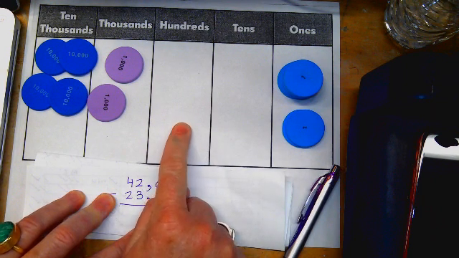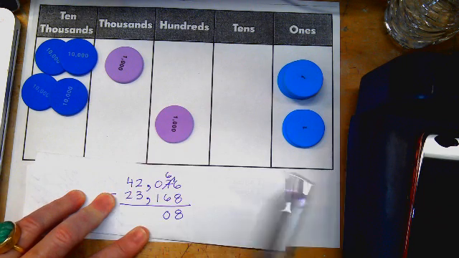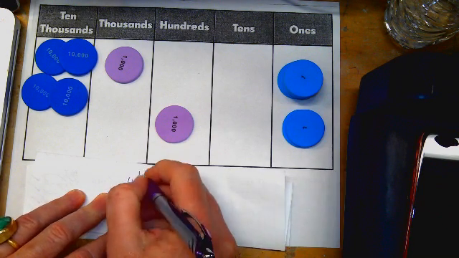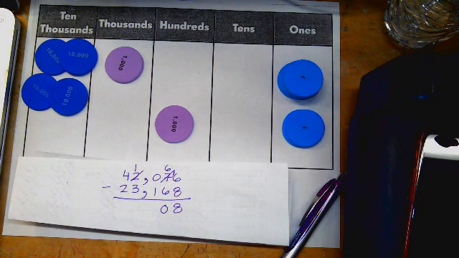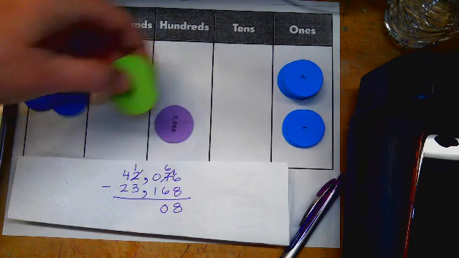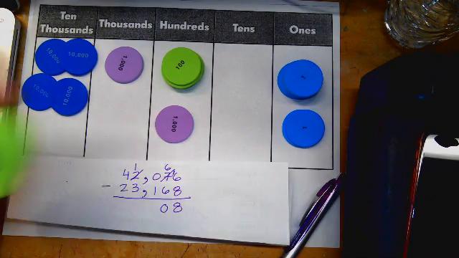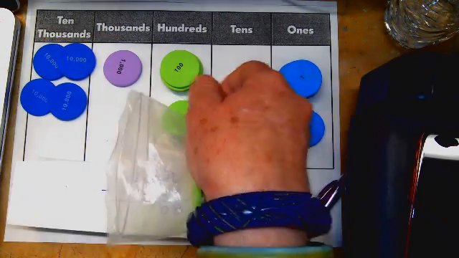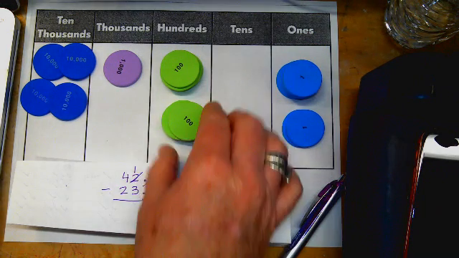I have nothing over here in the hundreds, but I'm supposed to subtract 1, and I can't subtract 1 from nothing. So I'm going to regroup this thousands over here. Now instead of having 2, I have 1, right? And then I'm going to count out 10 of these goodies. I have 1 pile of 5, and here's 10. Ka-ching.